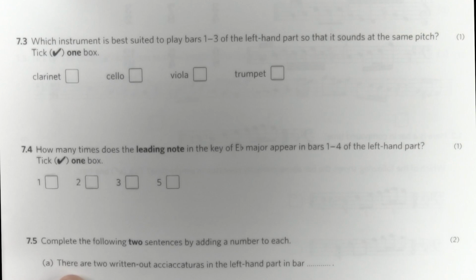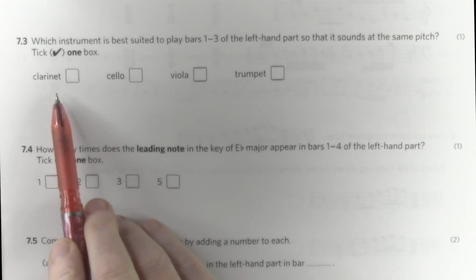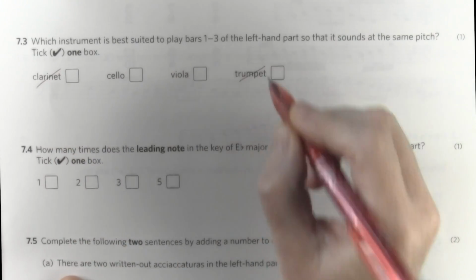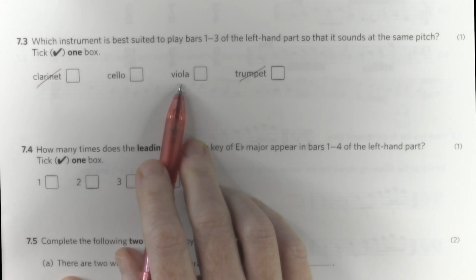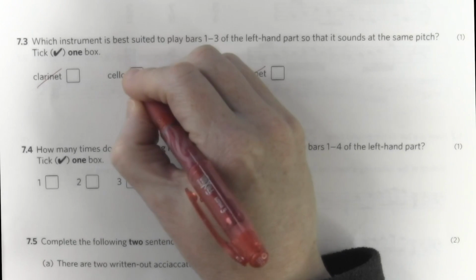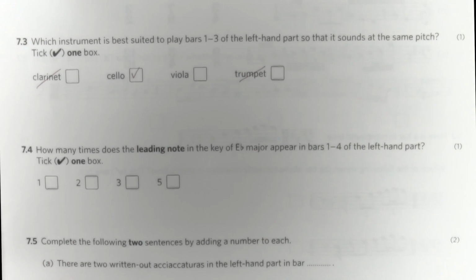Next. In question 3, we need to tick the box that shows which instrument would be able to play bars 1, 2, 3 of the left-hand part without struggling. Well, we are around middle C, but we go further down, bars 1, 2, 3. So we can't use the clarinet and we can't use the trumpet. The viola is a little bit too low. If we had not gone further down in bar 2, it might have been suitable, but I would say cello. Yeah, cello.